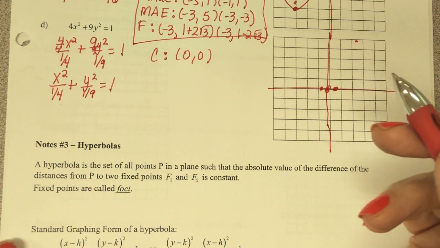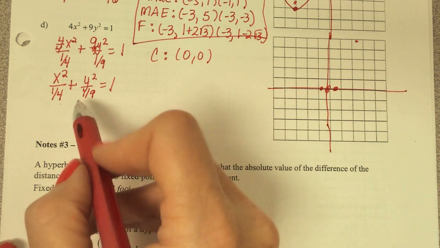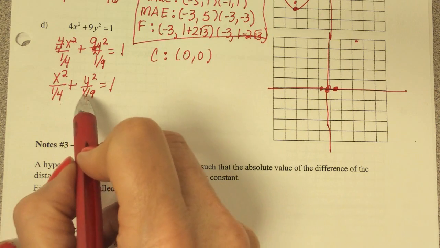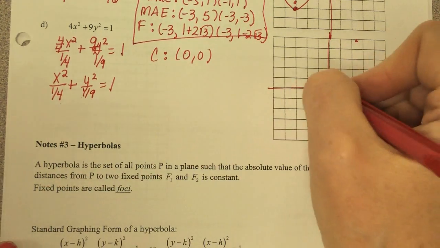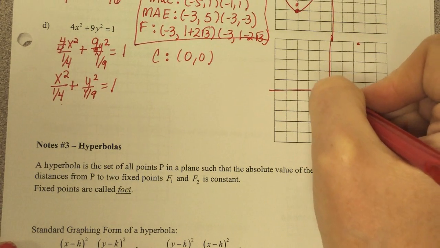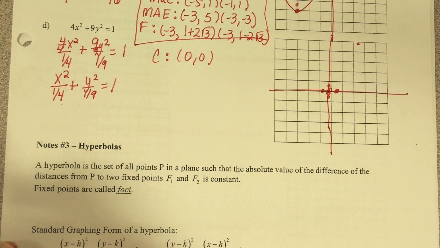Grace, how far am I going to go out in the y direction? No, you've got to take the square root in the y direction. What's the square root of 1? Square root of 9. 1/3. So I have to go out 1/3 up, 1/3 down. Which one's larger, 1/4 or 1/9? 1/4.